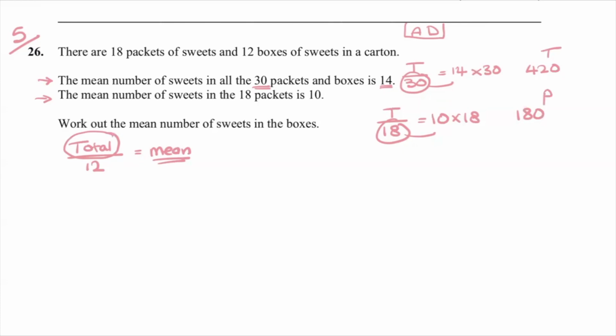So 420, take away the 180, is going to leave us the boxes. So that would be 0, that would be 4, that would be 2. So it's 240. So we're doing 240 divided by 12, which is really nice and straightforward. 12 into 24 goes 2, add on the 0. So our mean is 20.